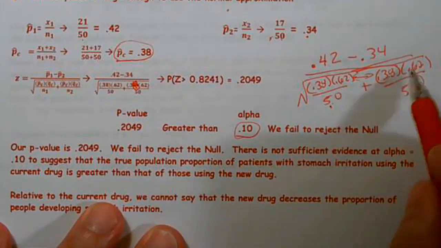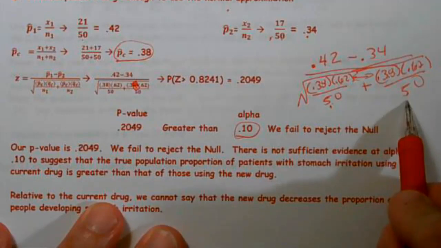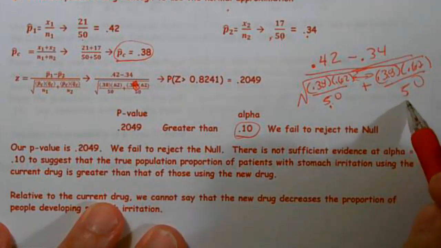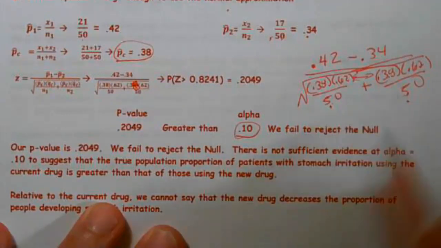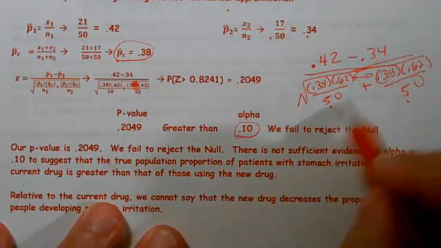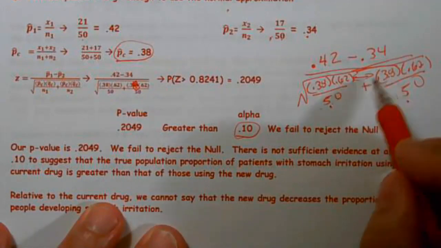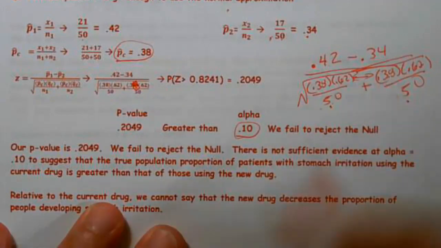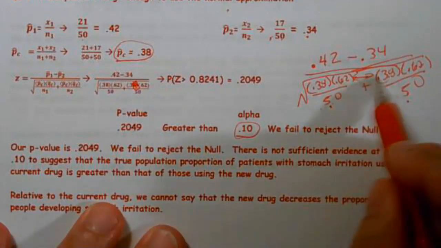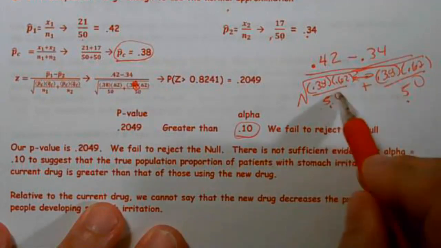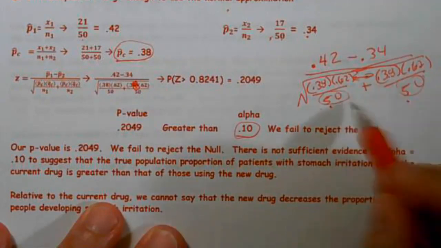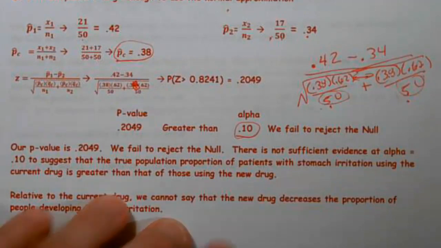P combined, 1 minus P combined, over the sample size of the new. Turns out that they were the same in this case, but the sample sizes did not need to be the same. The numerators, however, for this type of problem have to be the same. So this part right here needed to be the same, but this part right here, the sample sizes, they could have differed. Okay, moving on.